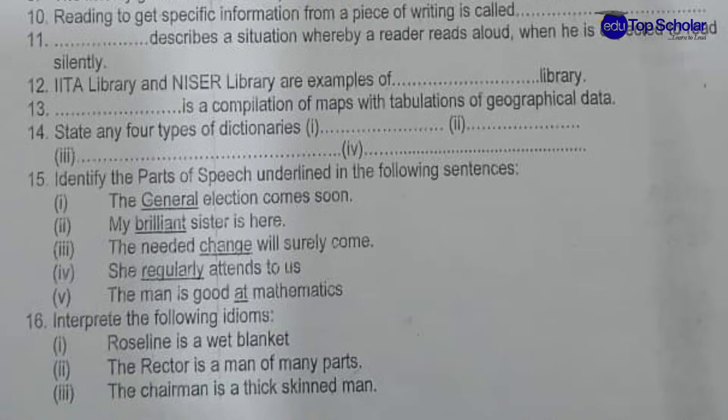So number 4, she regularly attends to us. You can have that sentence as she attends to us regularly. Which means you can move regularly to any part of the sentence. You can say regularly she attends to us, and it is an adverb that can be moved to several places like that. So you can move regularly to either the beginning of the sentence or the end of the sentence. That means it's an adverb. Okay, adverb.